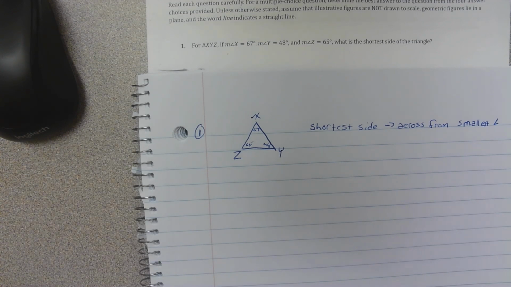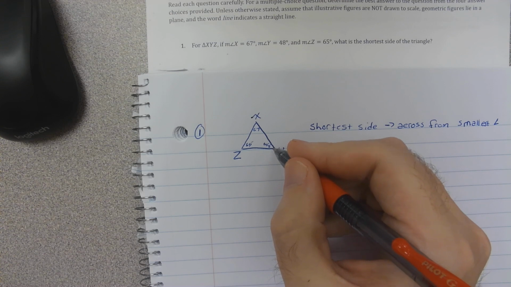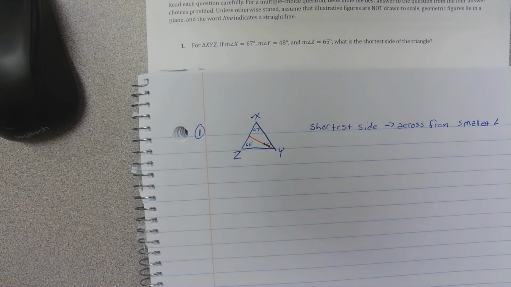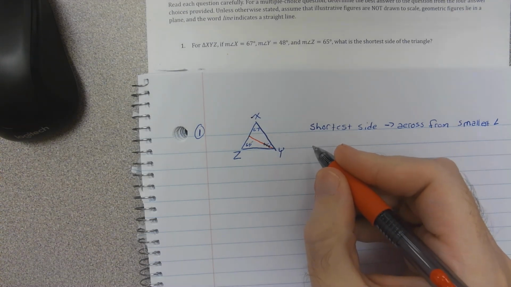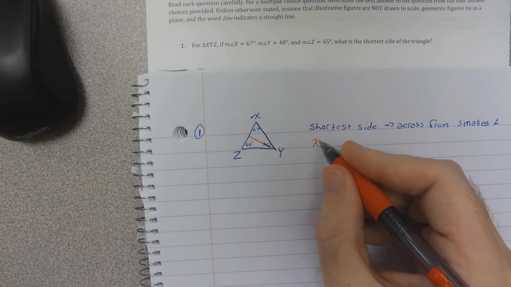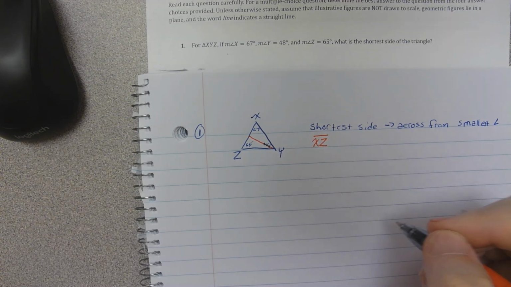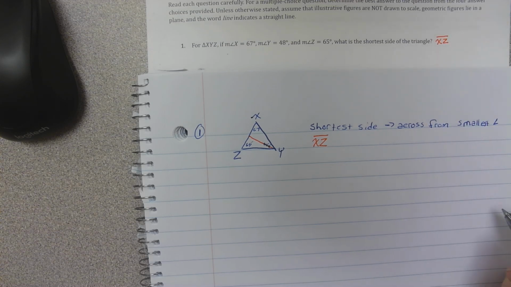Okay, well, the smallest angle is the 48. So if we draw a line straight out, we hit that side. And so the shortest side is XZ. Okay, so the shortest side is XZ.